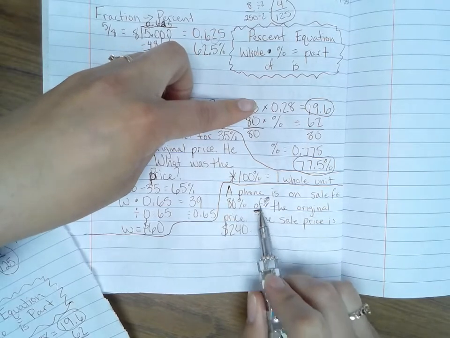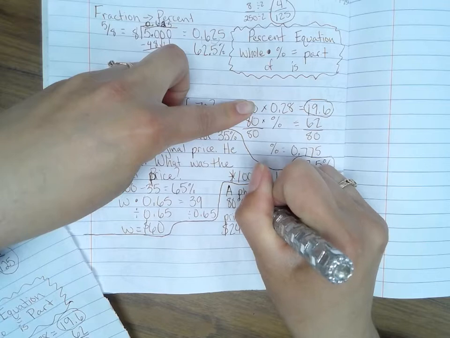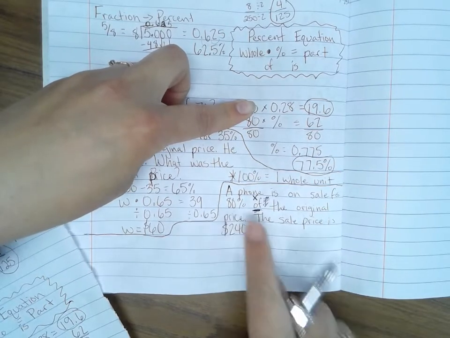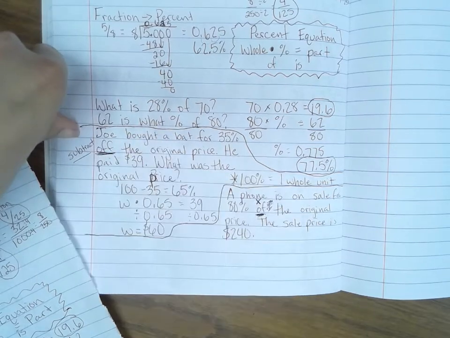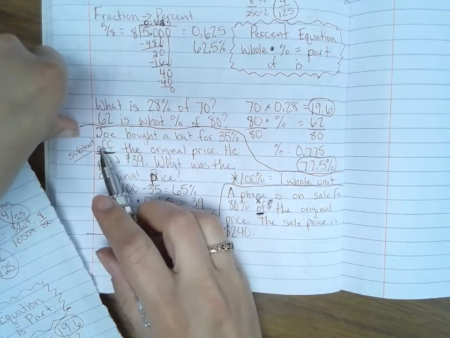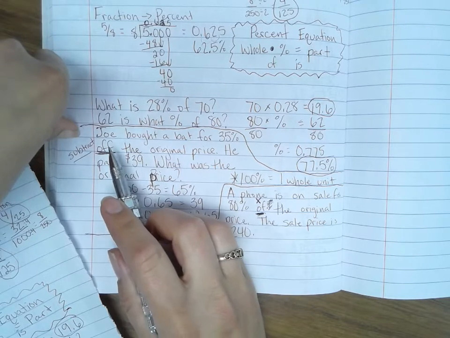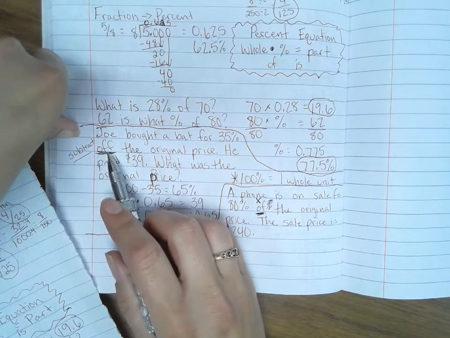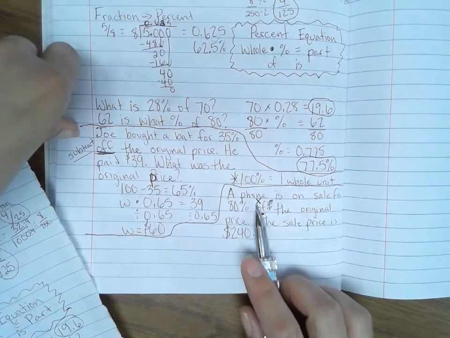Because this says of, that means multiplying. 80% of. Off, we subtracted. There's other words that off would be like reduced or discount. All those words mean I'm subtracting and taking it away. This one, of, just means I'm multiplying.